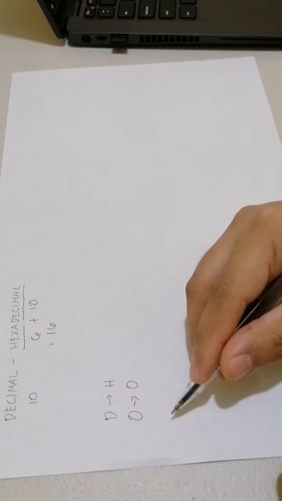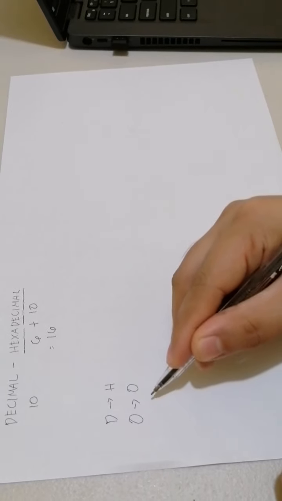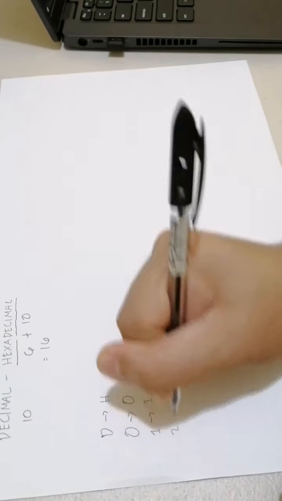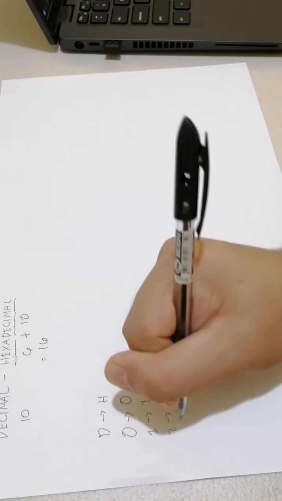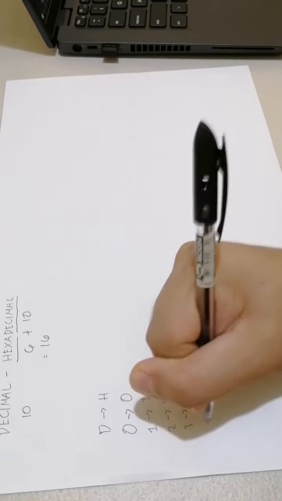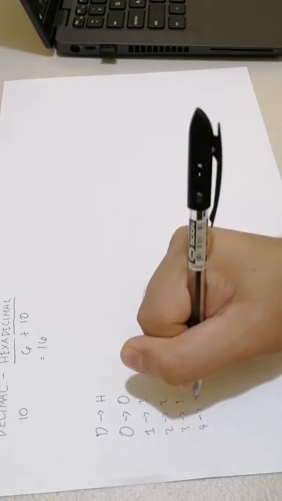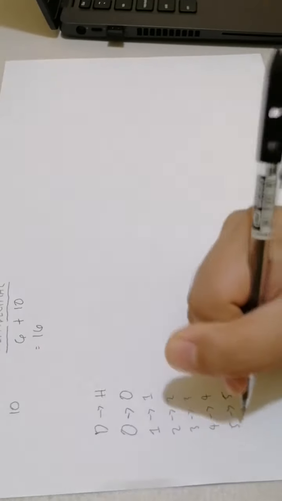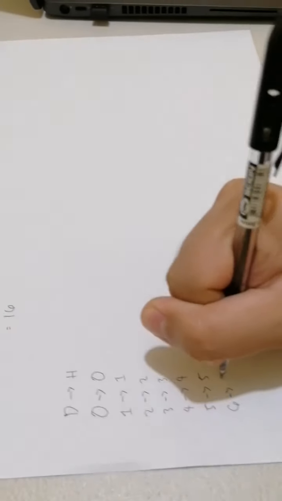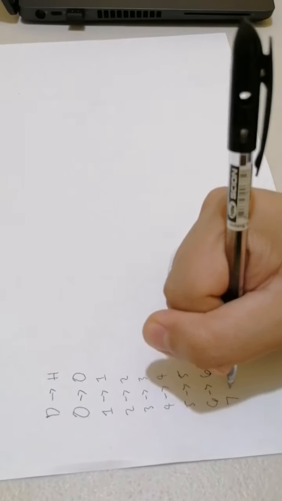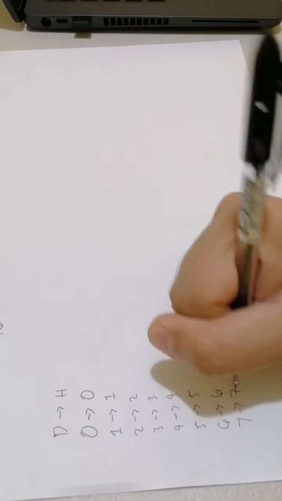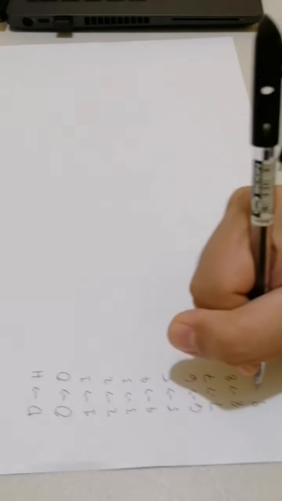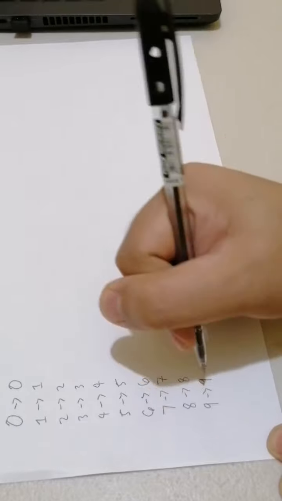So, 0 corresponds to 0, 1 to 1, 2 to 2, 3 to 3, 4 to 4, 5 to 5, 6 to 6, 7 to 7, 8 to 8, and 9 corresponds to 9.